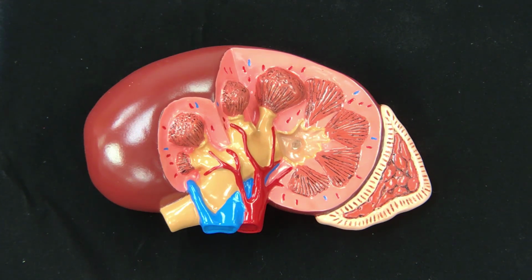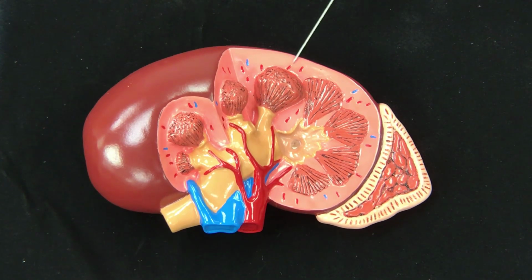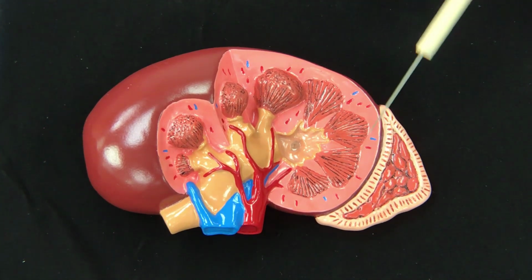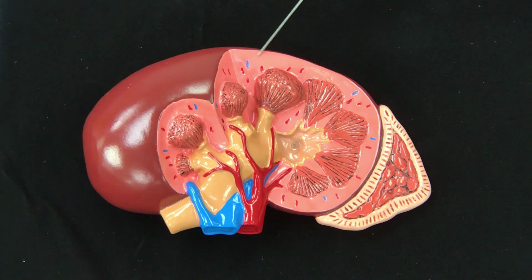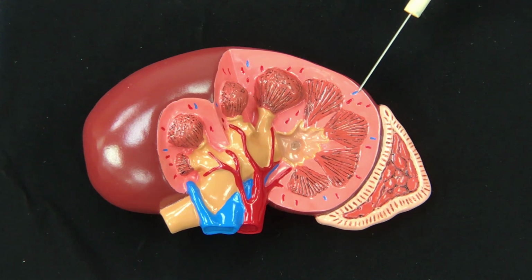Okay, so make sure when you're learning this and studying it that you are paying attention to words like region and structure. Okay, so the first region is the renal cortex, and it's this outer part all the way around. The renal cortex is where you find the nephrons, which are the microscopic filtration units.